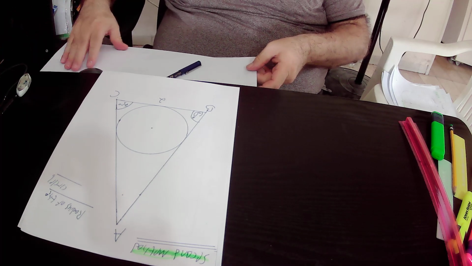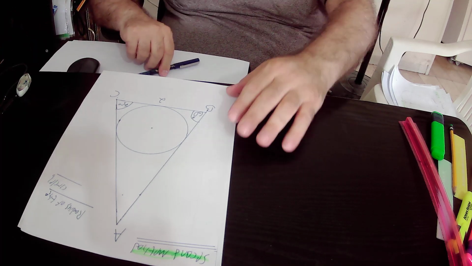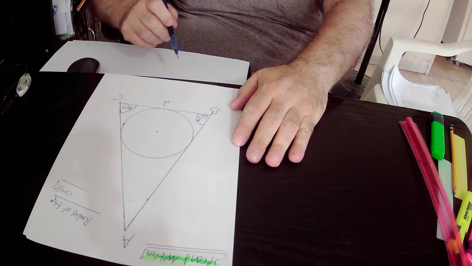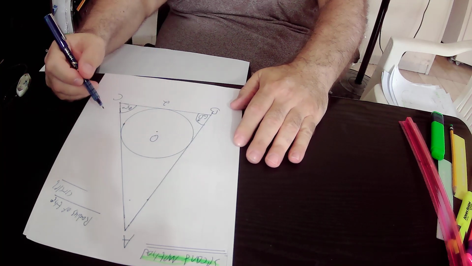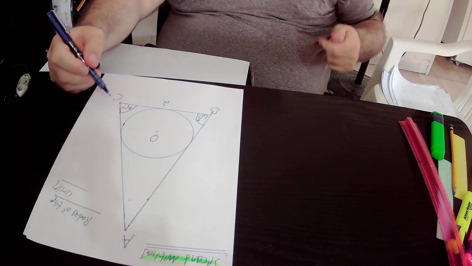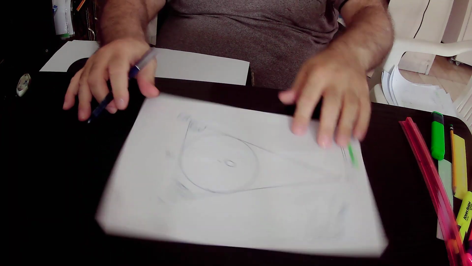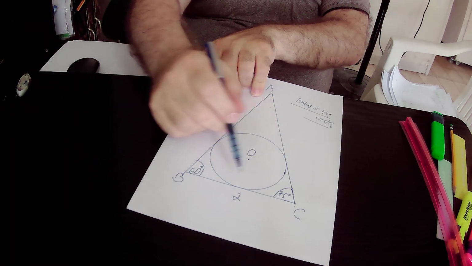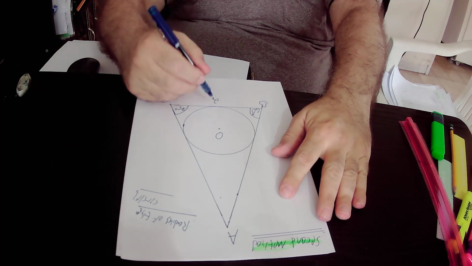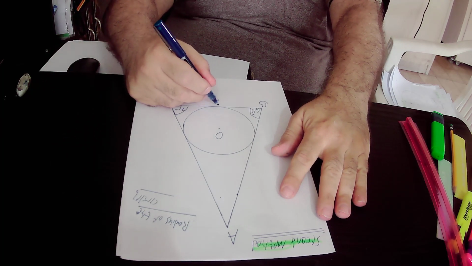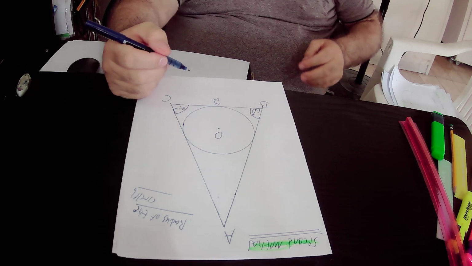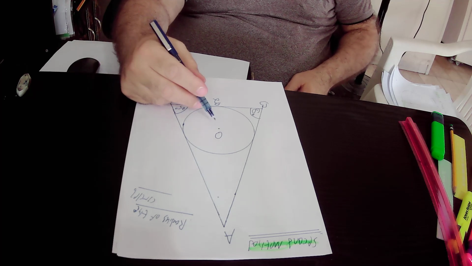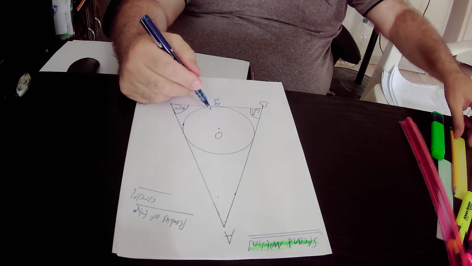In the second method, we will define the center of this circle as point O. We will define the point of tangency of tangent BC with this circle as point D. We will join points O and D together by a straight line.